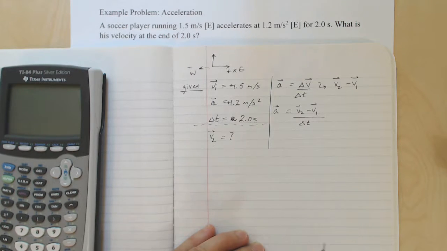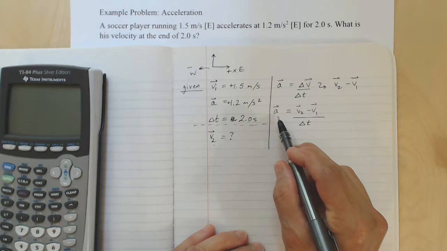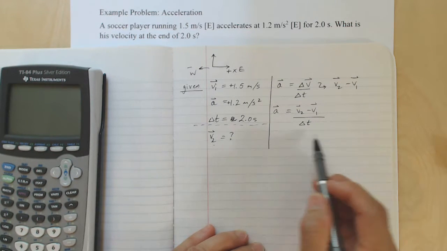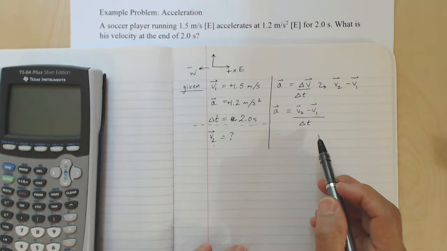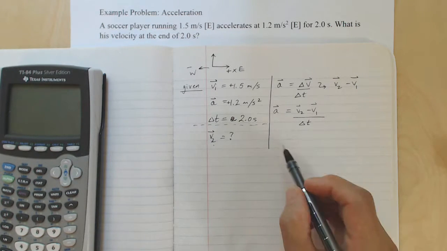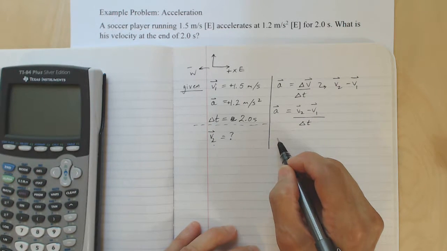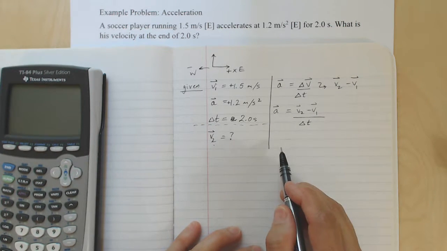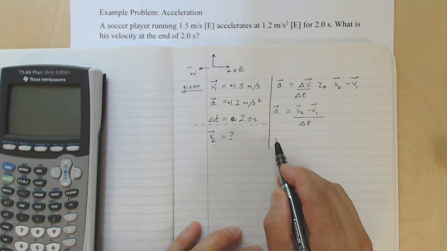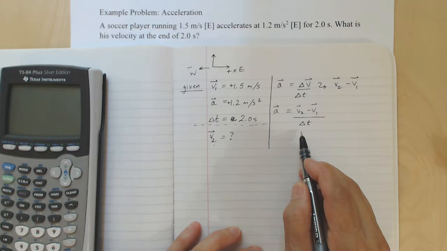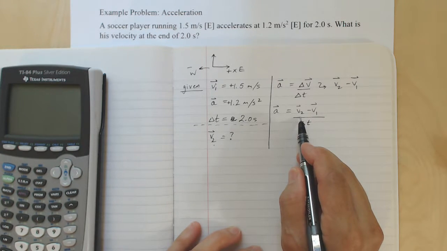The problem is that our equation is now solved for acceleration, and we could put all these numbers in and compute it, but that is really a junior varsity way of doing things. The most varsity, or most mature, way of attacking this problem at this point is to use some algebra and solve for the variable that we're interested in. So we're going to do some algebra.